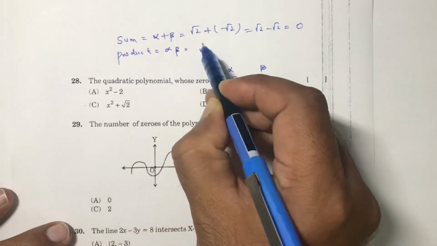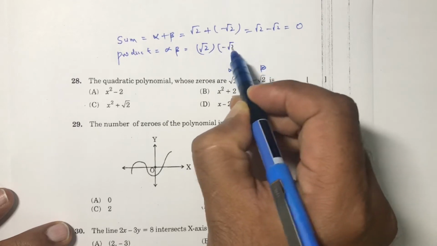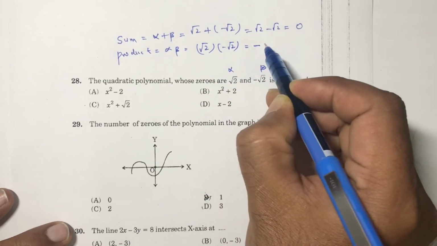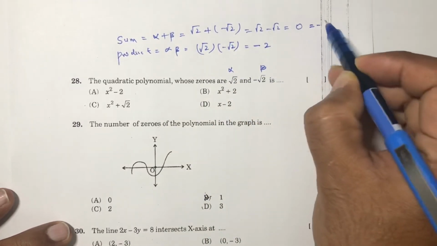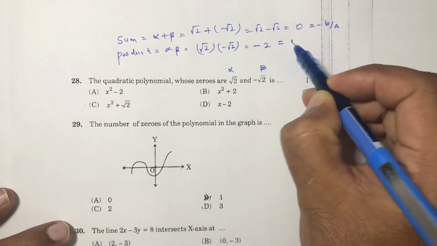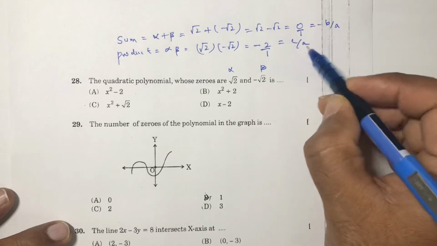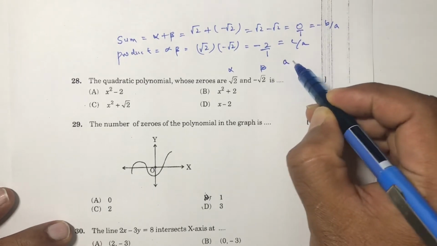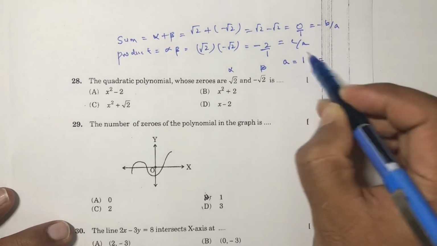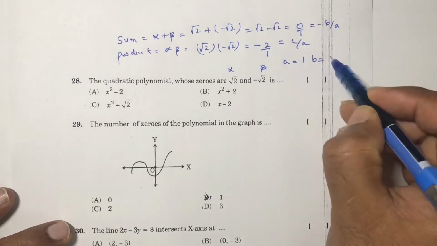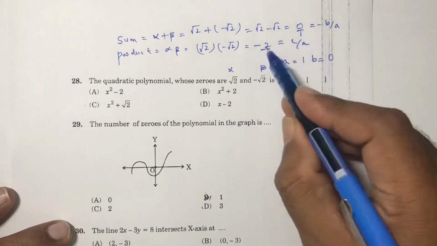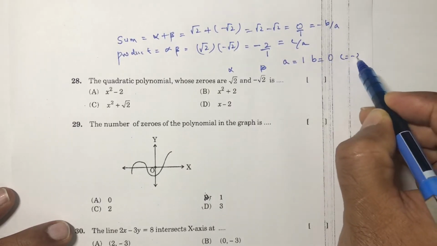And if you do the product, alpha into beta, root 2 into minus root 2. Root 2 into root 2 is 2, plus into minus is minus, so minus 2. So sum is minus b by a, product is c by a. So from here you can get the values of a, b, c. If you compare, the value of a is 1, b is 0, c is minus 2.